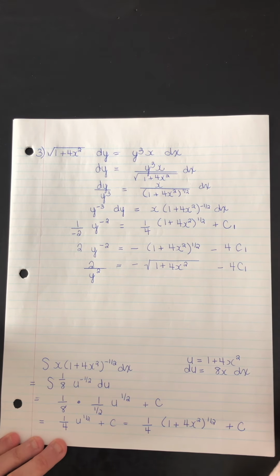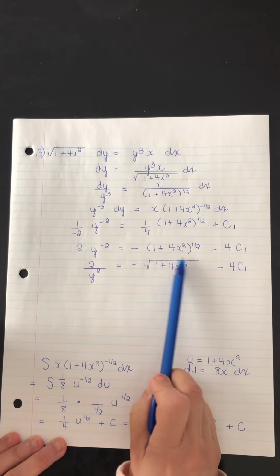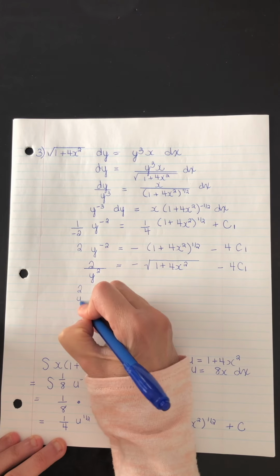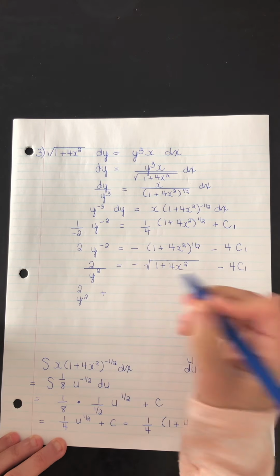Okay, and I think I'll bring this to the left side just so I can make that positive, but that's just a little minor thing. So I'm going to put that here.